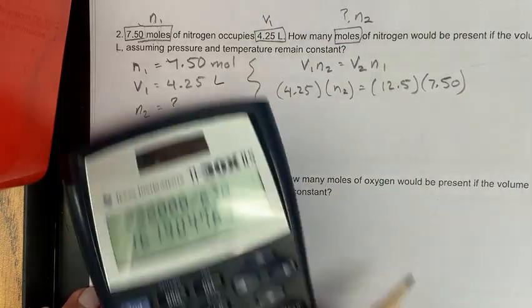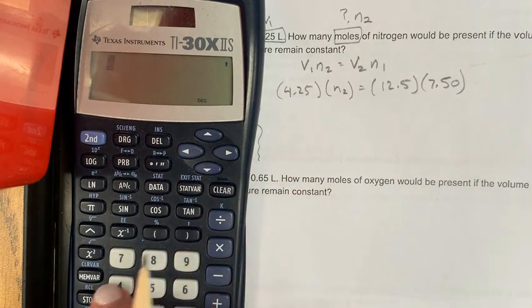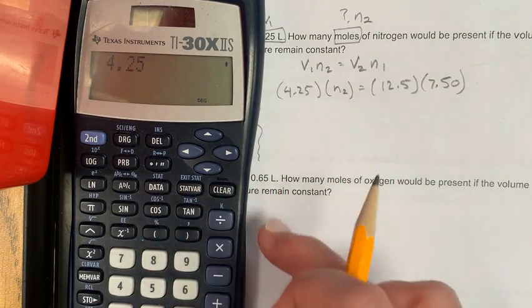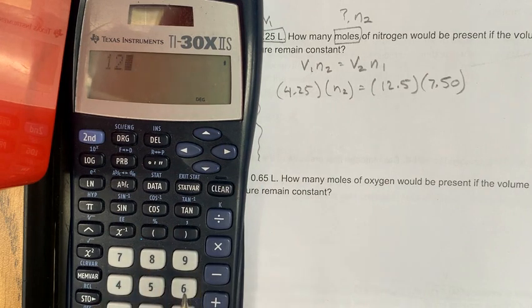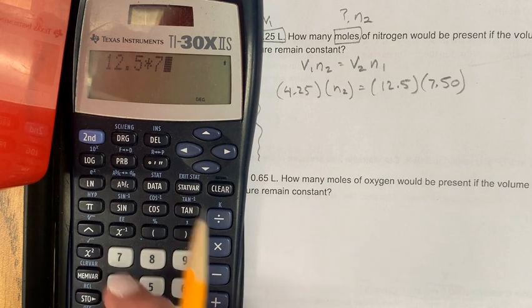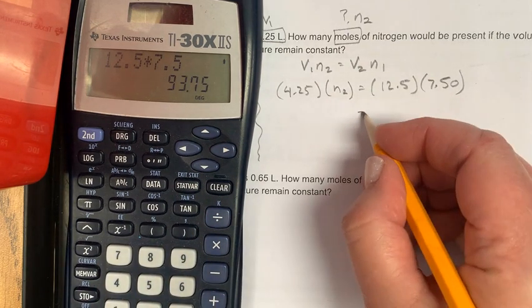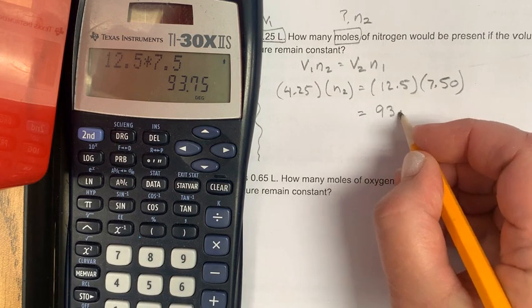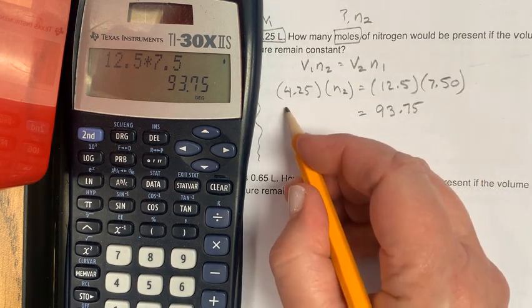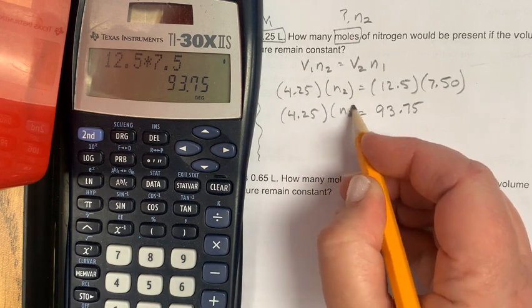So let's do the calculation. 12.5 times 7.5 equals 93.75, and over here we still have our 4.25 times N2.